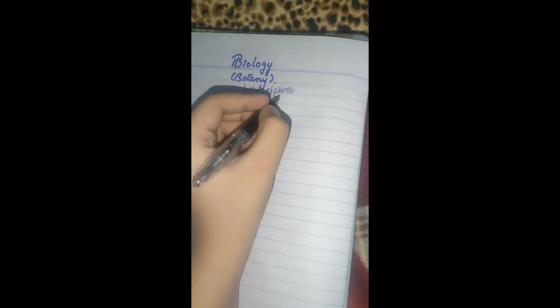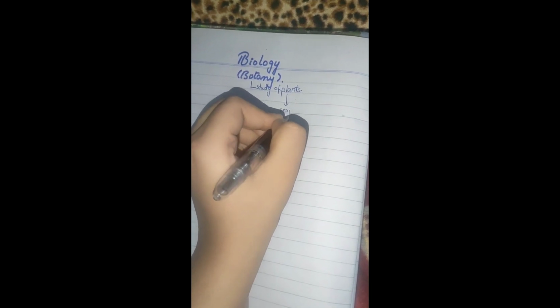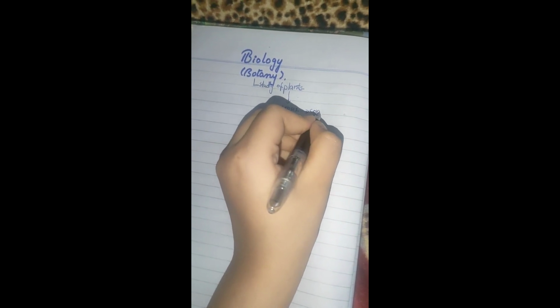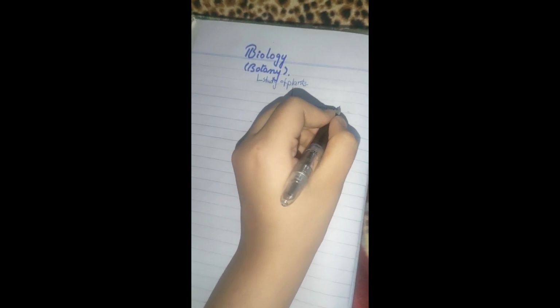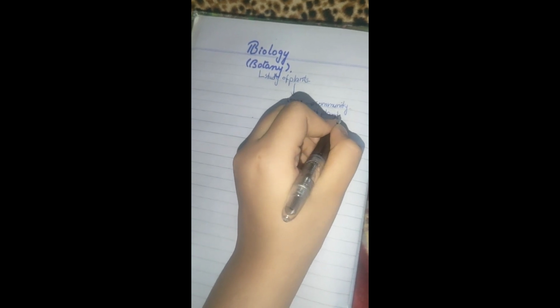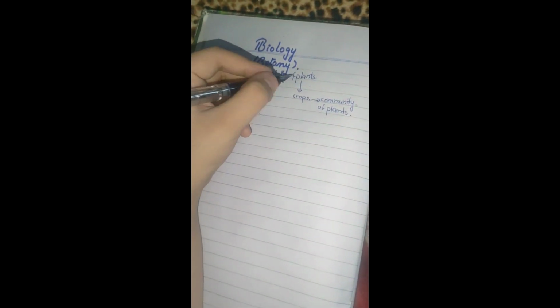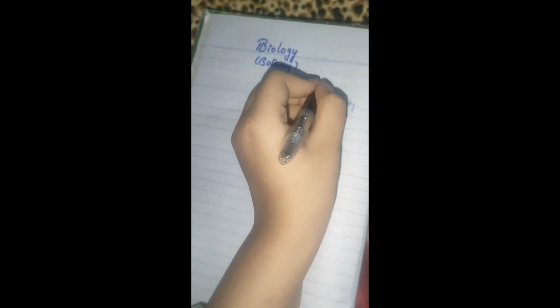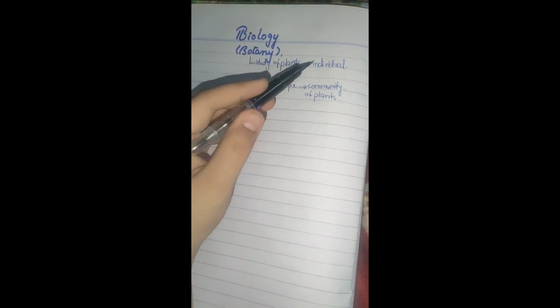We can say plants, or maybe crops. The difference between plant and crop is that a crop is basically a community of plants. Community means where different plants live. Whereas if we do a study of plants, that is basically the individual plant. So we do not say study of crops, we do study of plants. Here in botany we study individual plants.